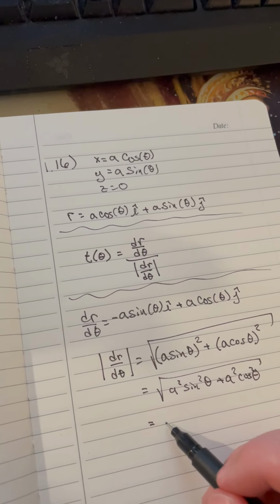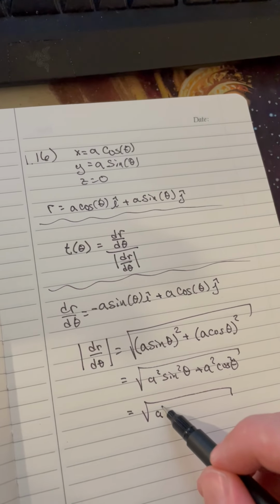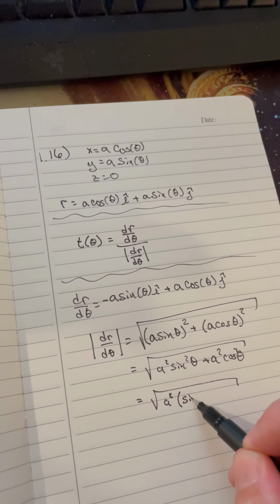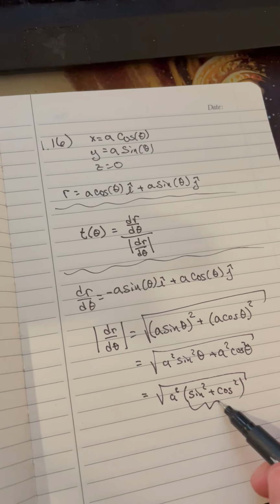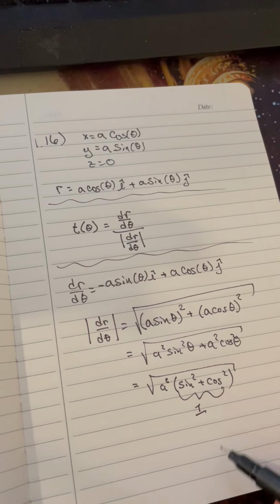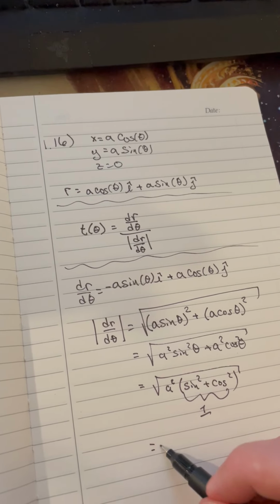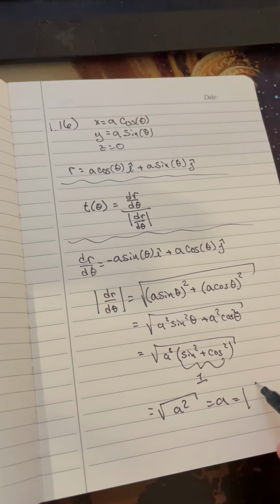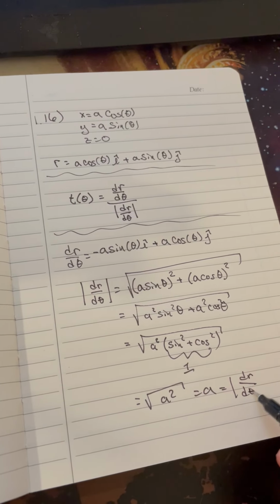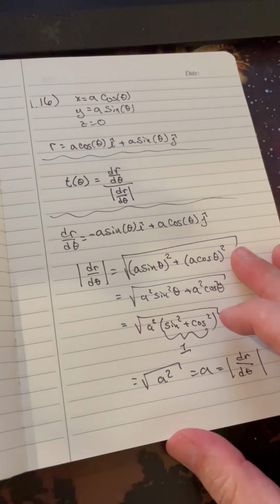And pulling a squared out, you'll get sine squared plus cosine squared. And remember that sine squared plus cosine squared is just 1. Therefore, we have the square root of a squared, which is a, which, reminding us what that was actually finding, was the magnitude of dr/d theta.